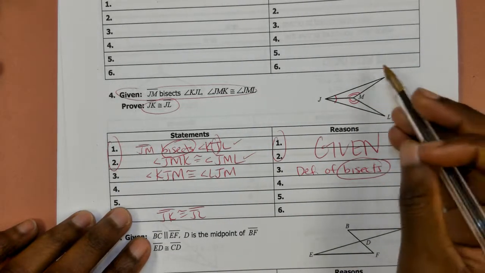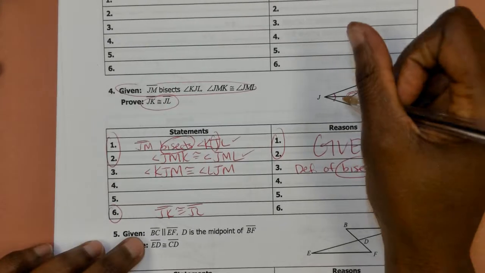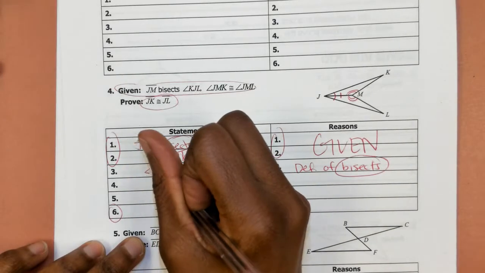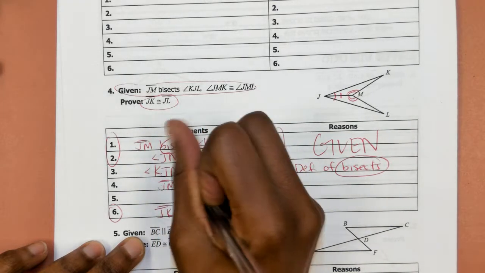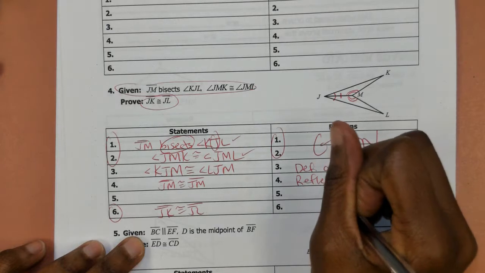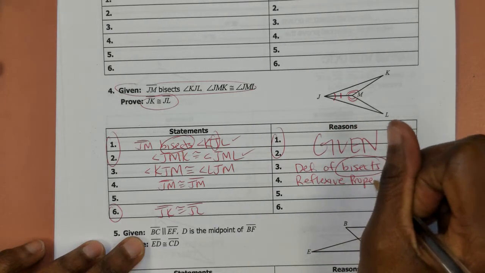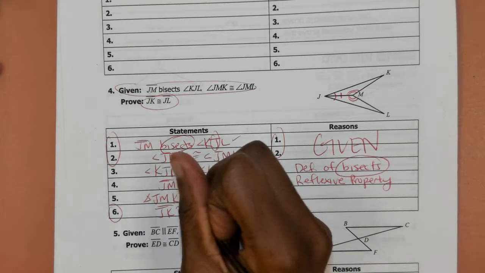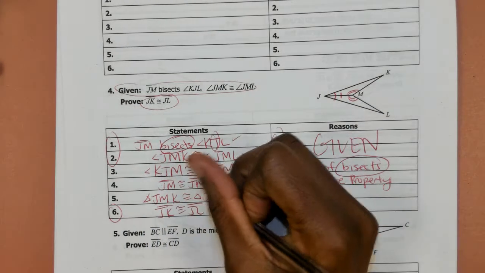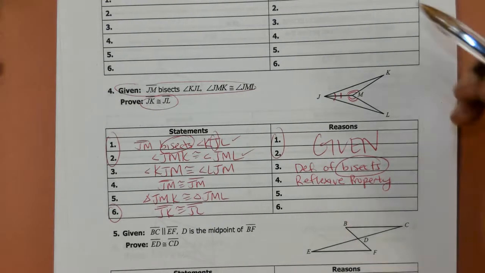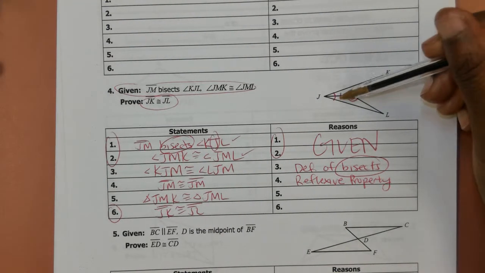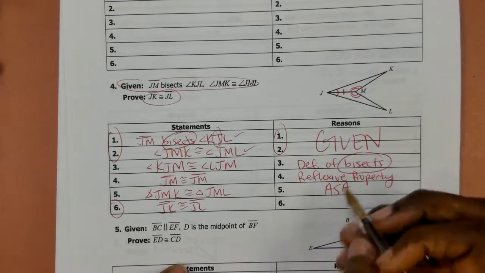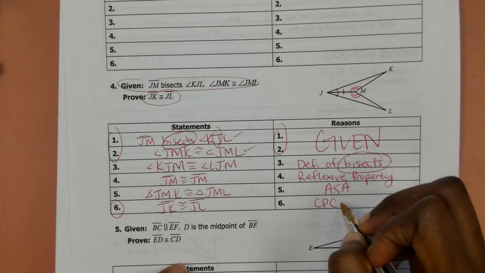So now we're looking at the picture to see if we can figure out anything else. And this side, JM, is on both triangles. It's a shared side. So we can say that JM is congruent to JM. And that's the reflexive property. So the triangles are congruent. So we can say triangle JMK is congruent to triangle JML. Looking at the picture, how they're marked, we have angle, side, angle. That matches angle, side, angle. So then all of the other corresponding parts of congruent triangles are congruent.